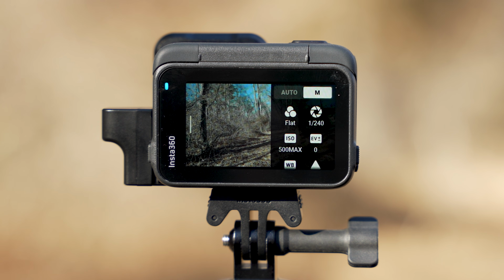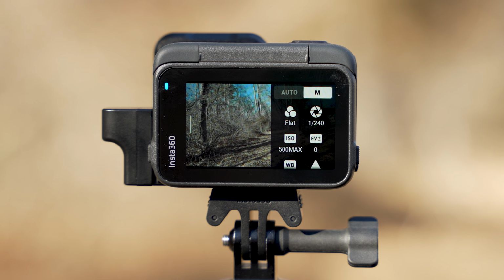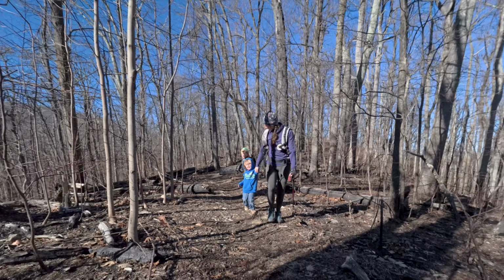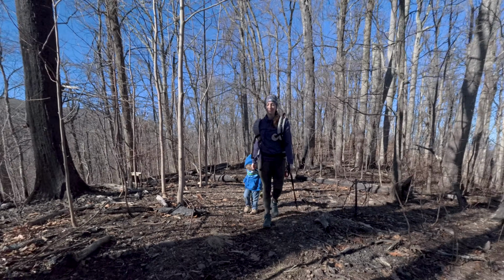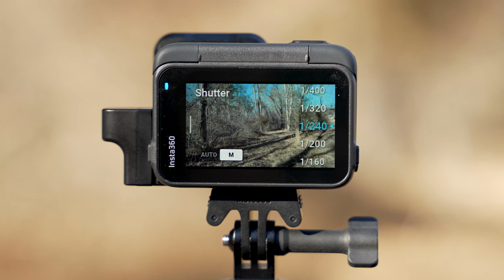And there's some key settings we're going to put in here to get the most out of the ND filters. First of all, for the color mode, it doesn't really matter what you select there. I like to use flat because I like to add a little bit of color later on, saturate it a little more to my liking, but that won't affect the ND filter.